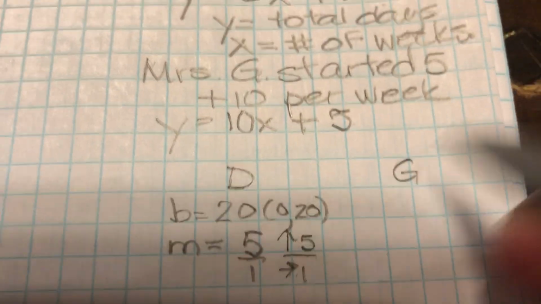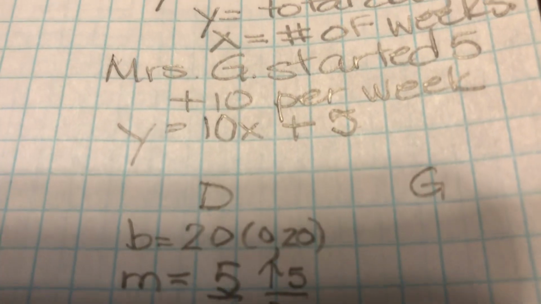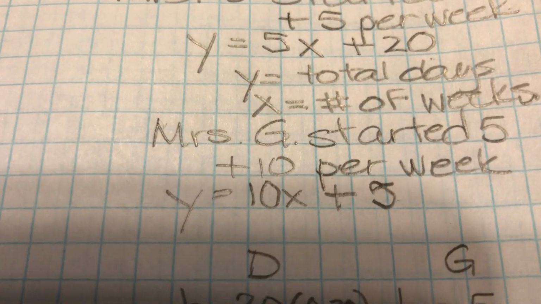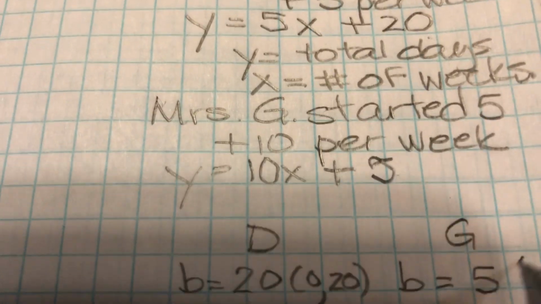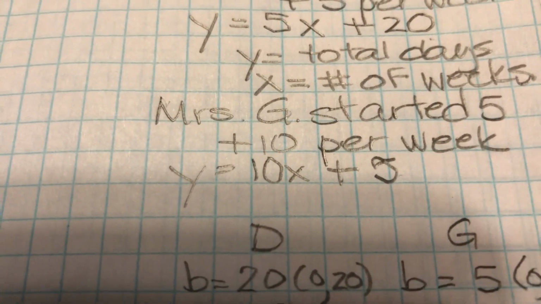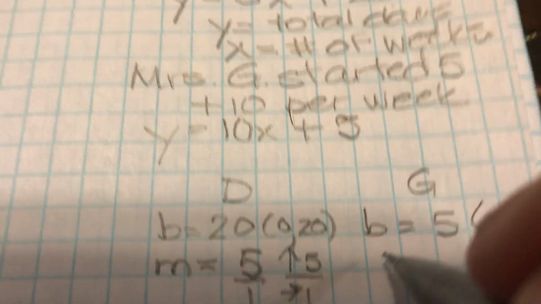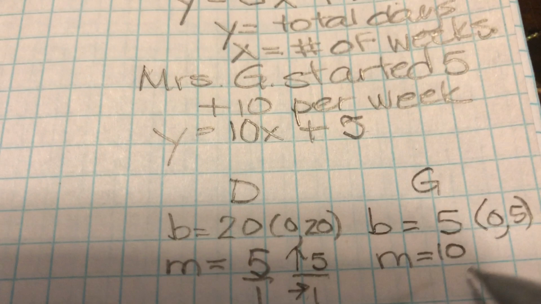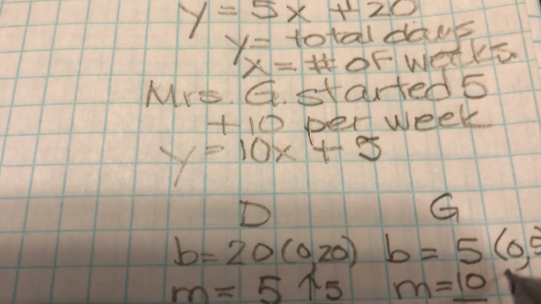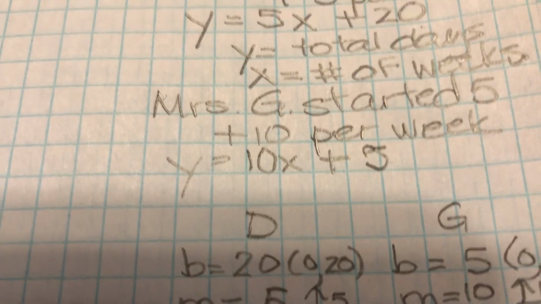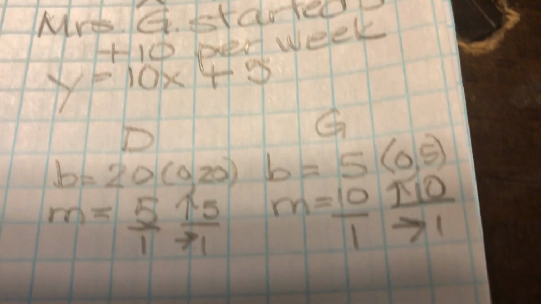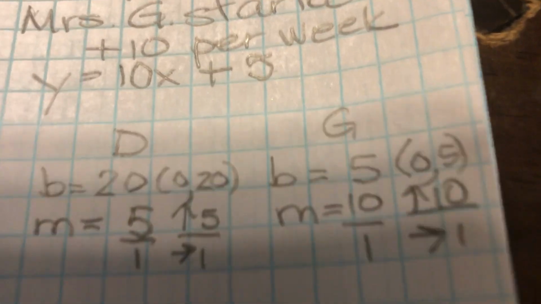And then I'm going to go to Miss Guillory, and I look at hers, and I see that her b is 5. So I know I'm going to have a point at 0, 5. And I see that her slope is 10, so that's 10 over 1. And so that's going to be up 10 and right 1. Okay, so we have everything we need to go ahead and graph both of these.